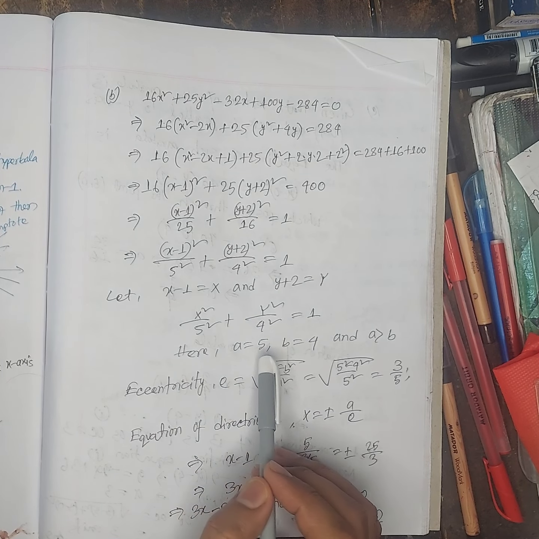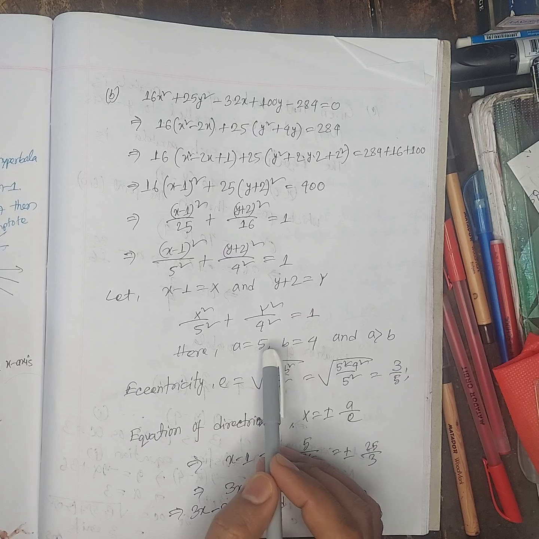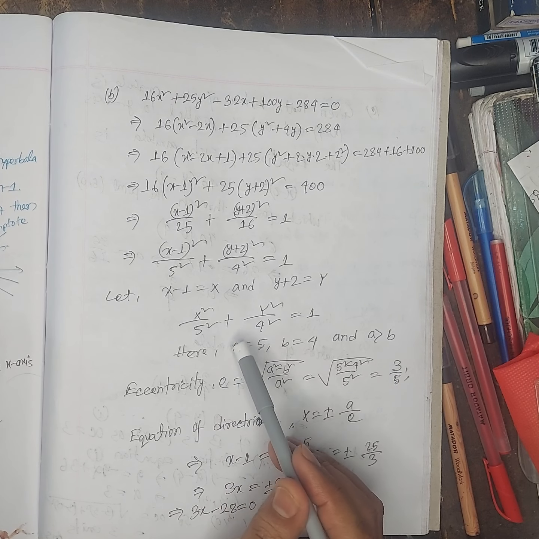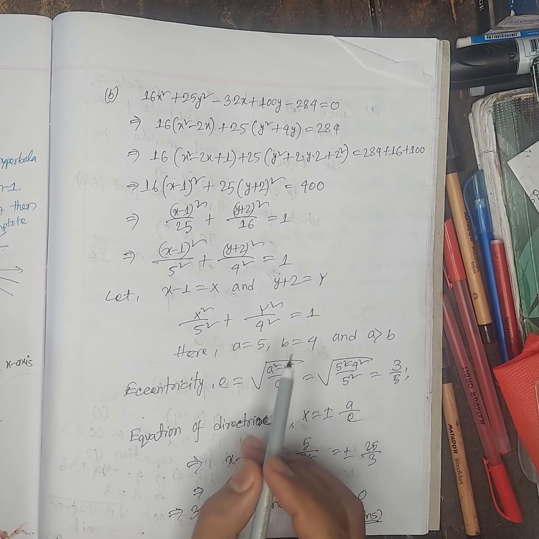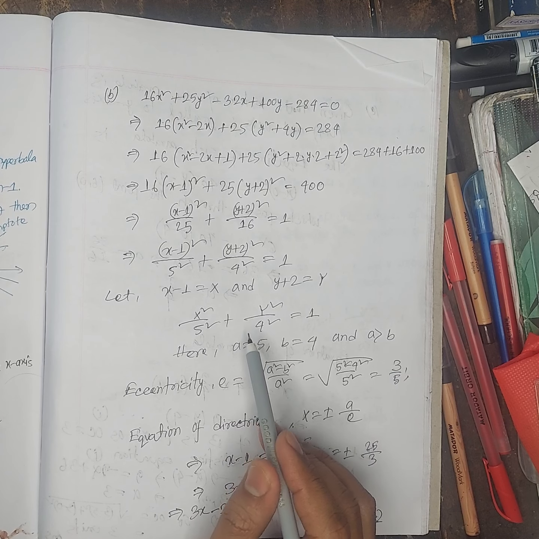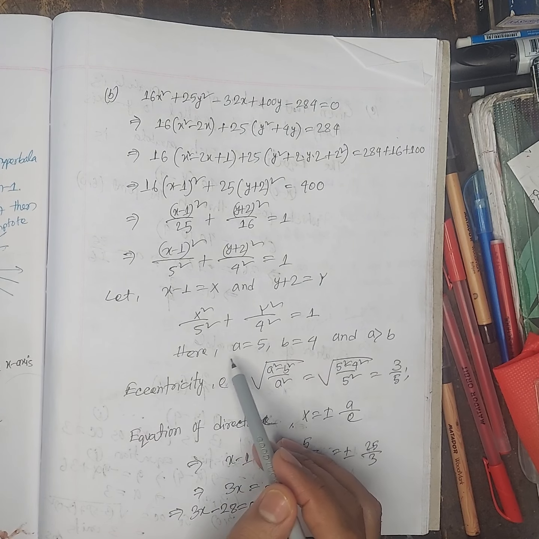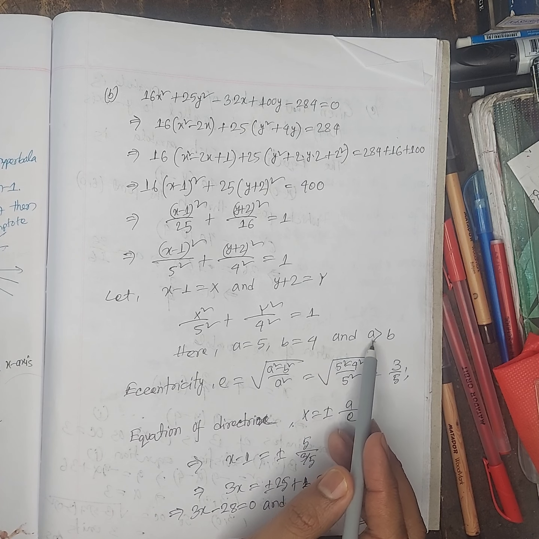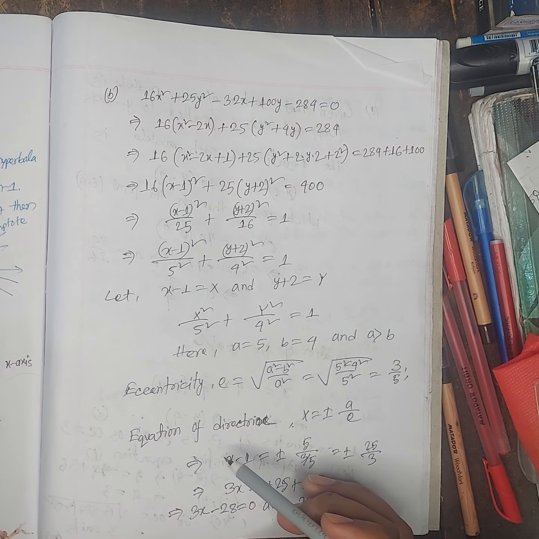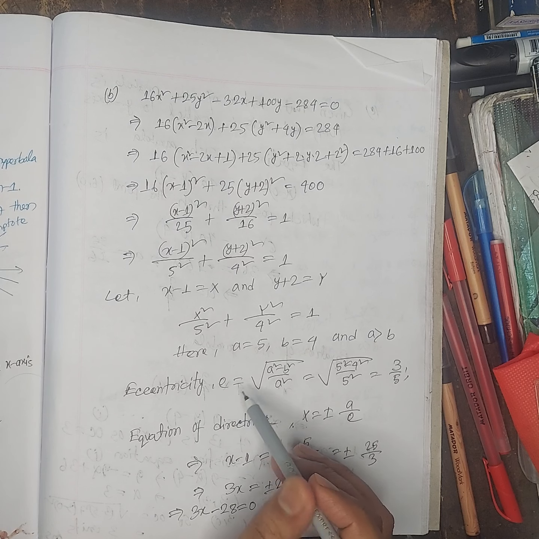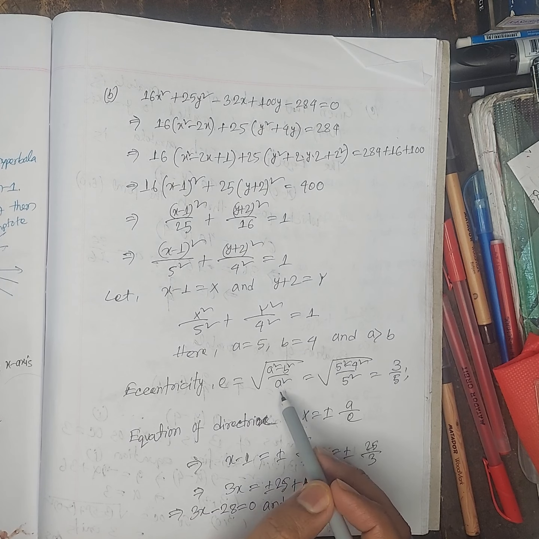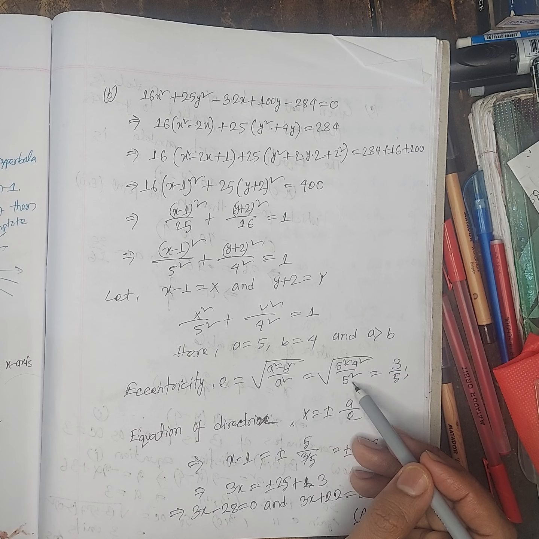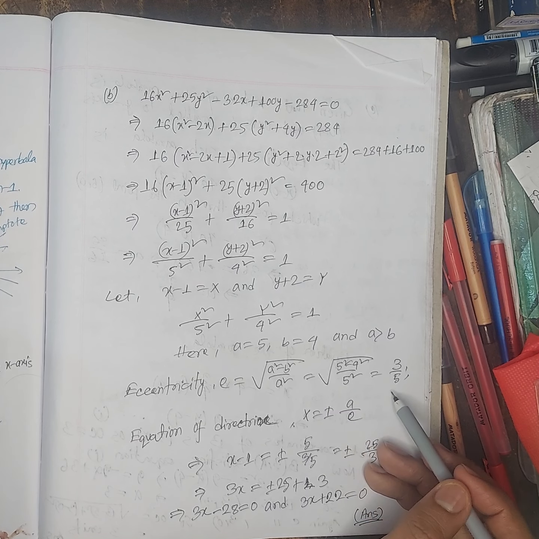Comparing this equation with the standard equation of conics, we get a is equal to 5, b is equal to 4, and a is greater than b. So here its eccentricity is root over (a square minus b square) by a square, which is root over (5 square minus 4 square) by 5 square, equal to 3 by 5.